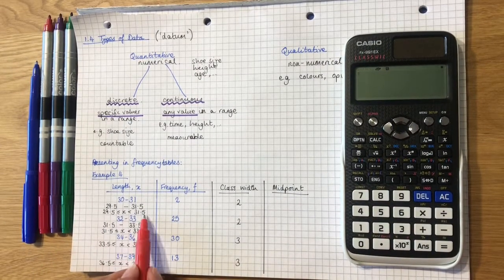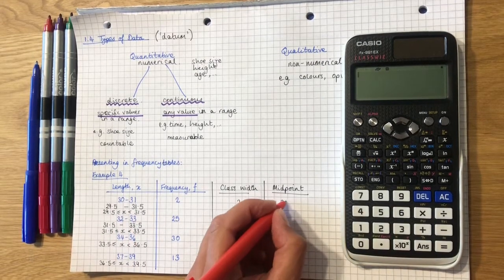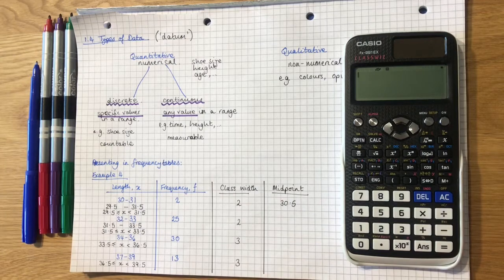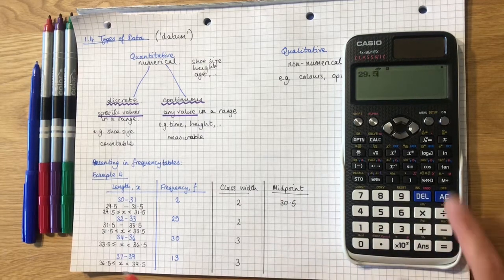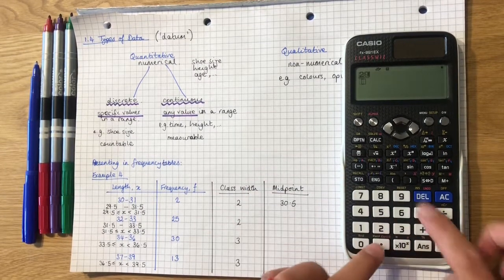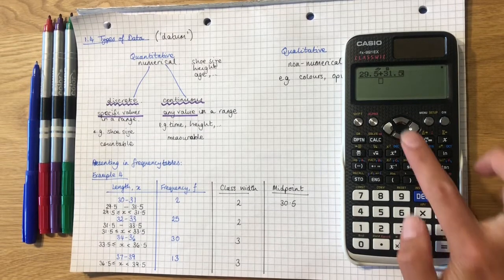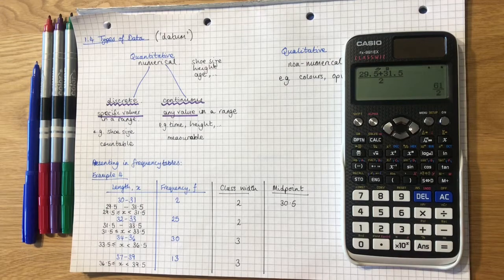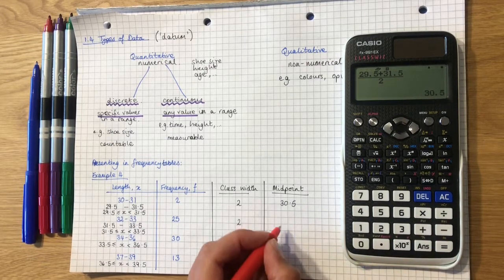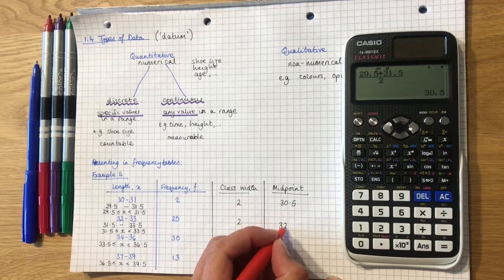You can see that halfway between 29.5 and 31.5 would be 30.5, but they're not always obvious depending on the size of the class. So just to show you what you would do if it wasn't obvious, you're going to add together 29.5 and 31.5, and you're going to halve it because you're finding the mean of them. And that gives us our midpoint of 30.5. So this one again, that's obvious, 32.5.